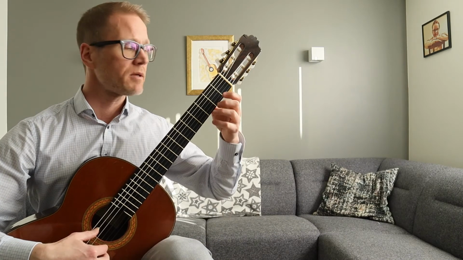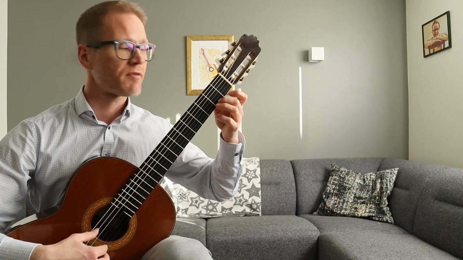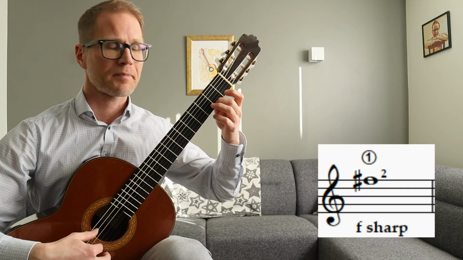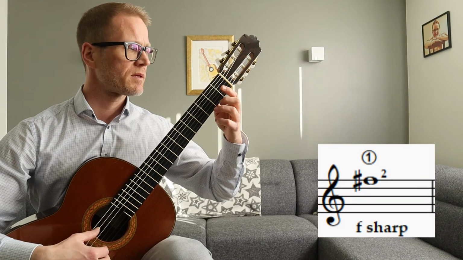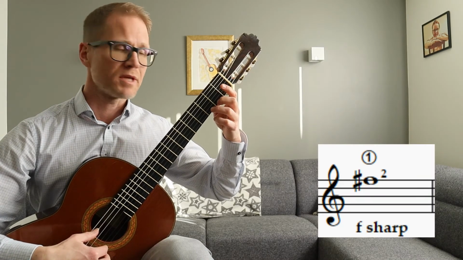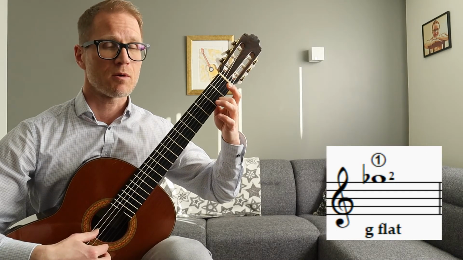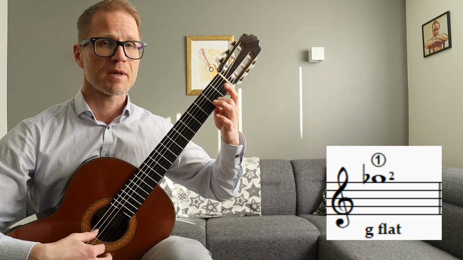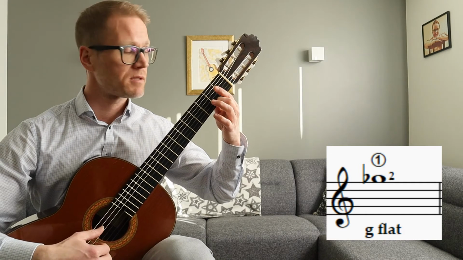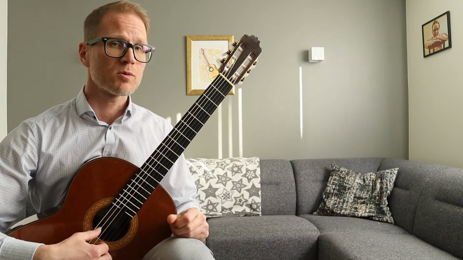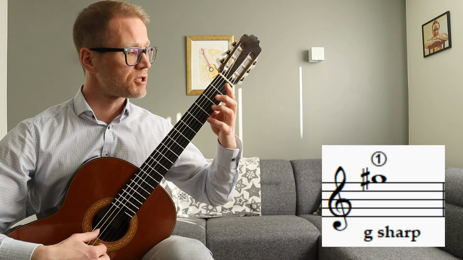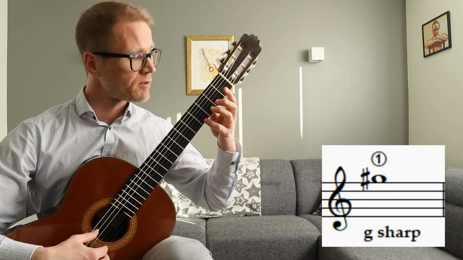Now on the 1st string, on the 2nd fret we have the note F sharp. And when we lower the G note, it's called G flat on the 2nd fret also on the 1st string. The enharmonic equivalent. So the last note we're going to learn is called G sharp. It's on the 4th fret on the 1st string.